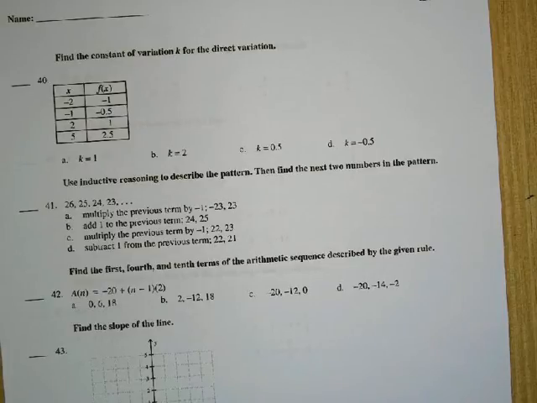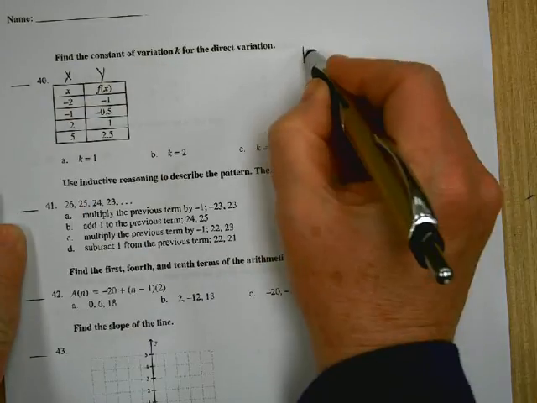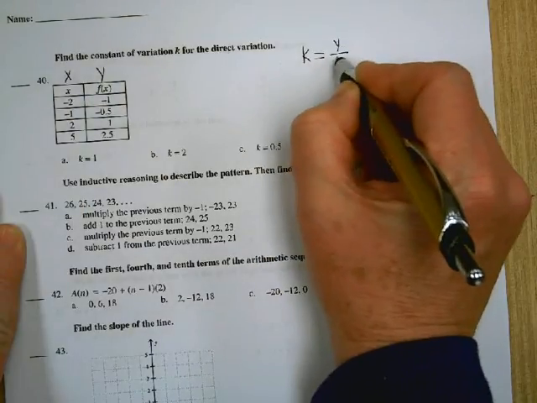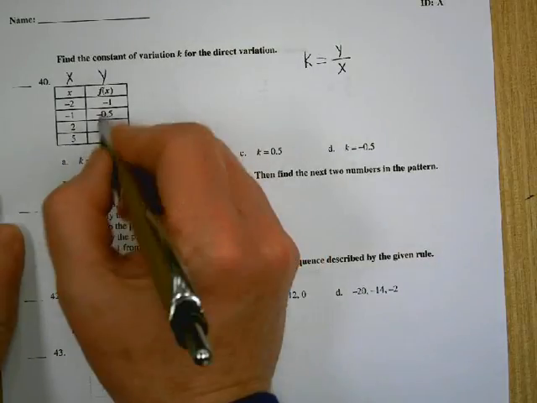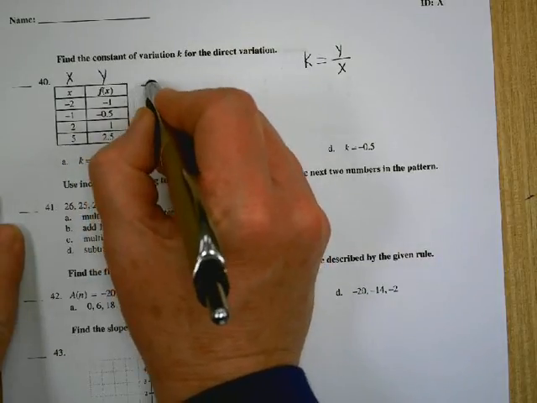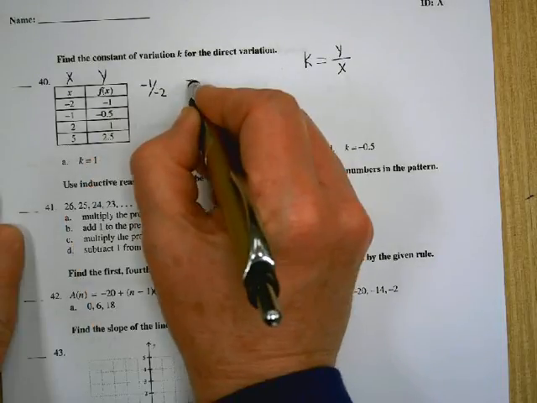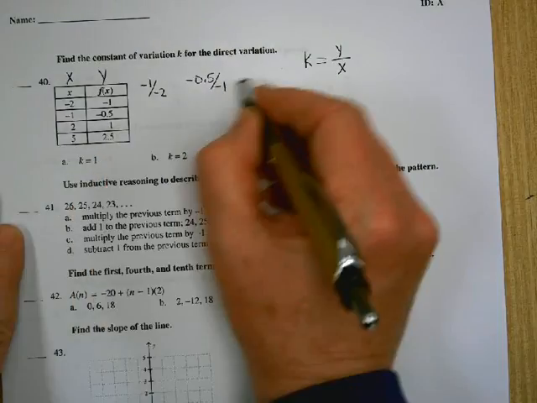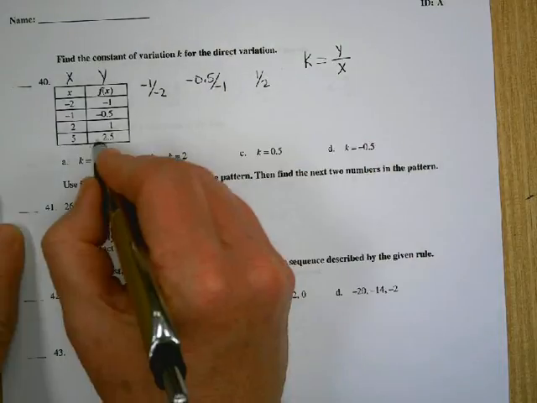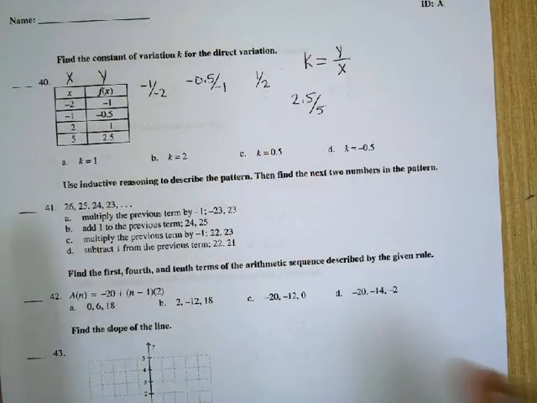Okay, remember, this is just like having x and y, and k is equal to y over x. So we need to make the ratio for each pair. The first one's going to be negative 1 over negative 2. The second one's going to be negative 0.5 over negative 1. The next one's going to be 1 over 2. And the last one's going to be 2.5 over 5. Do all of these ratios have the same value?